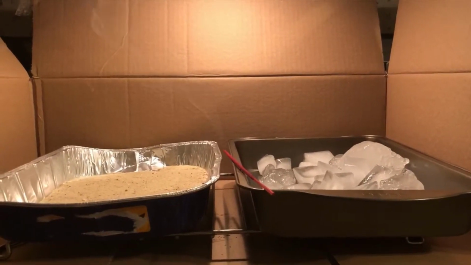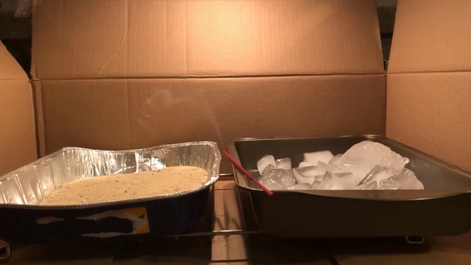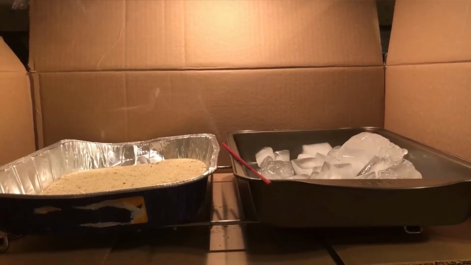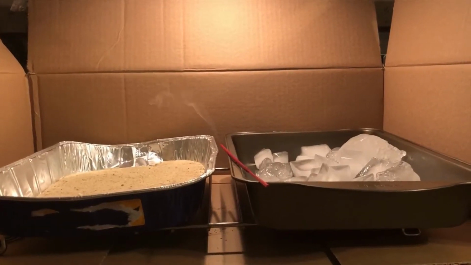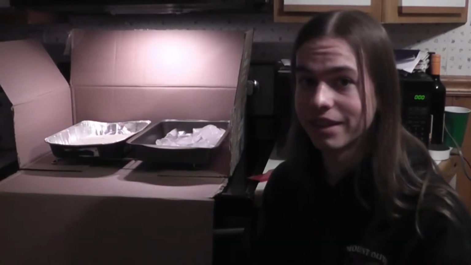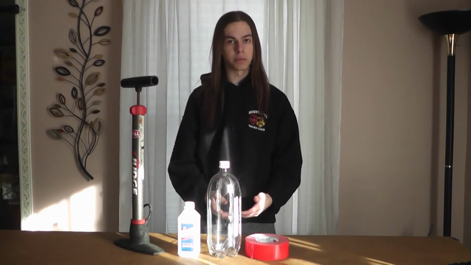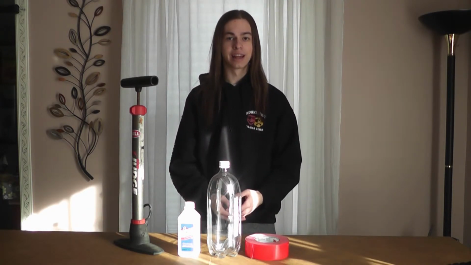It's balancing out the high pressure above the ice cubes to the low pressure above the sand. And we can see based on the smoke, the air is moving towards the sand, and that is how wind forms.